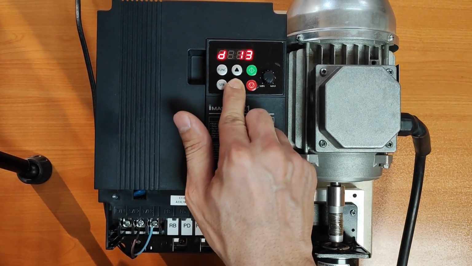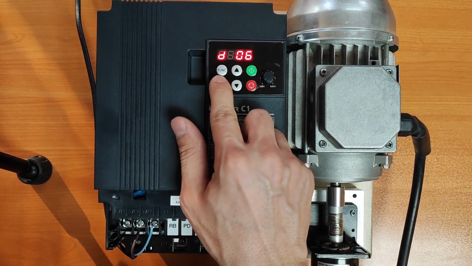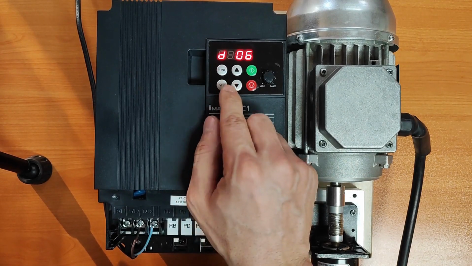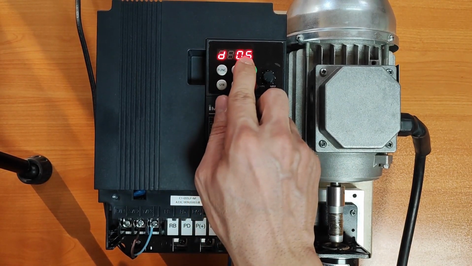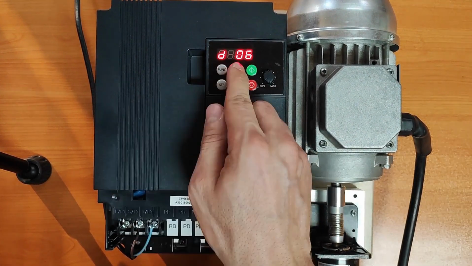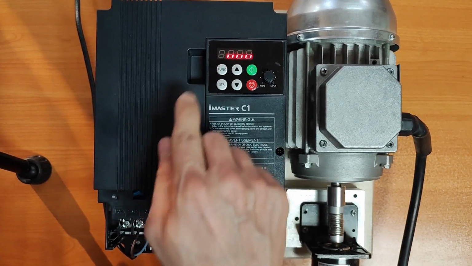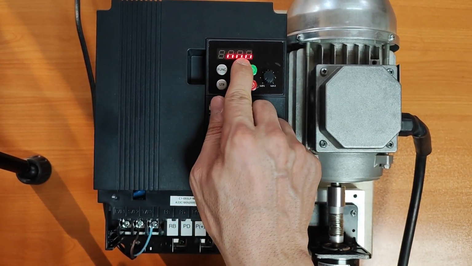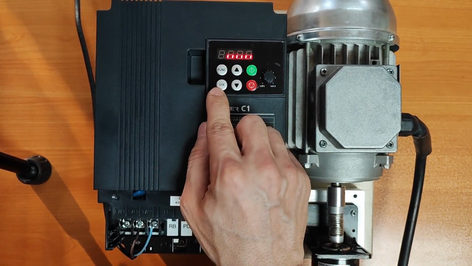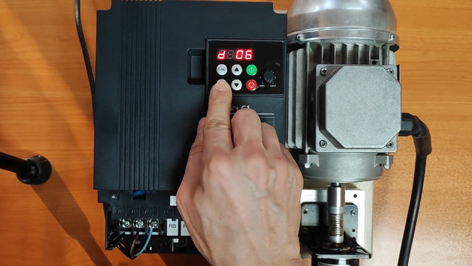So to enter a parameter group, first, we use the function key. Now, I want to enter parameter 6 of group D. Again, to enter a parameter within a group, we can use the function key. When we press the function key, we enter this parameter. Again, to save it, we use the STR key.